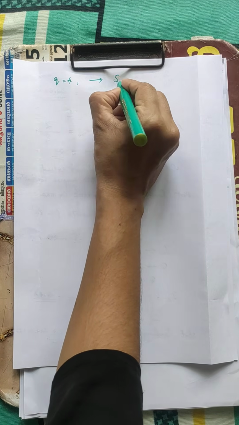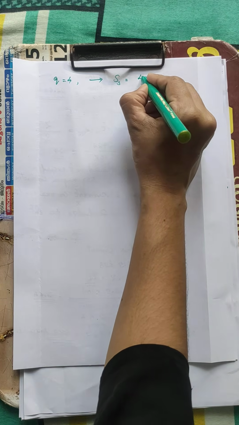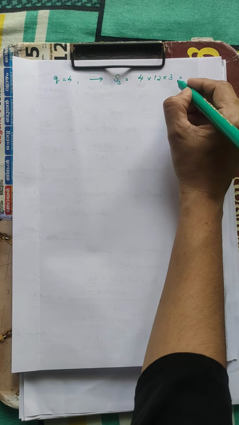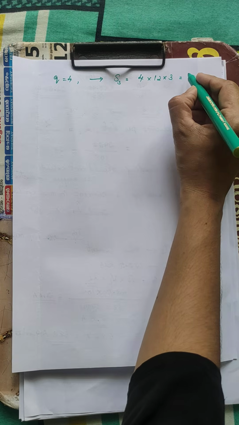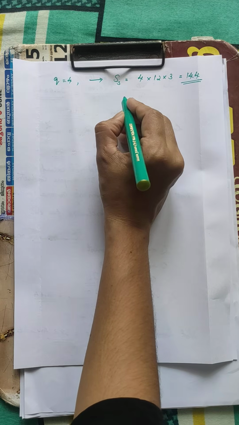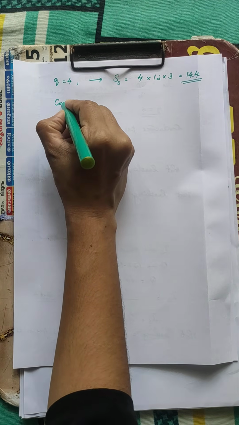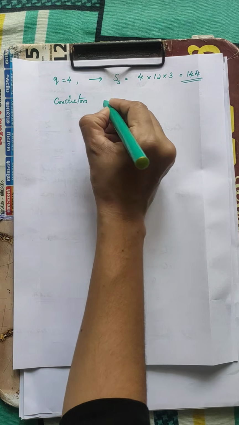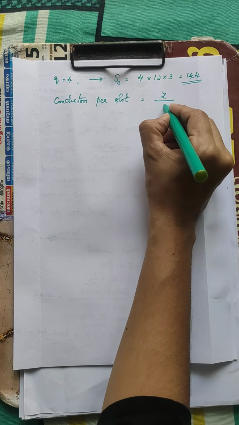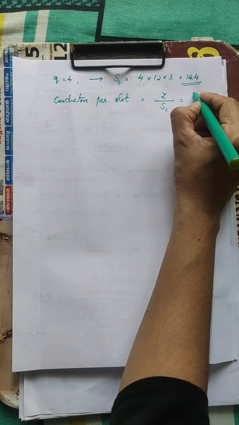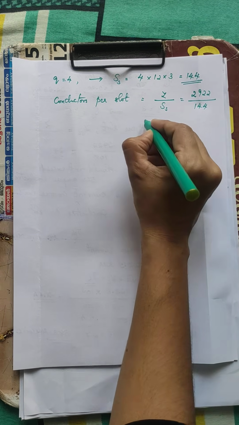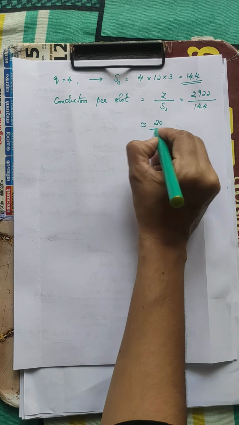Then total number of stator slots will be equal to Q into number of poles into number of phases. That will be 36 into 4, 144. Total number of stator slots is 144. Now calculate conductors per slot, which is equal to total number of conductors divided by total number of stator slots, which is 2922 divided by 144, and it will be approximately 20.